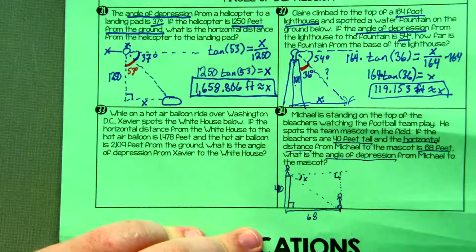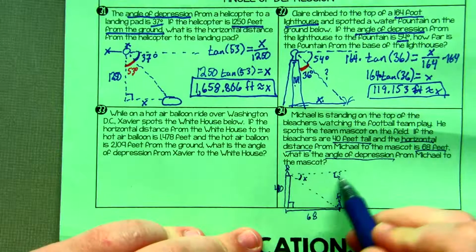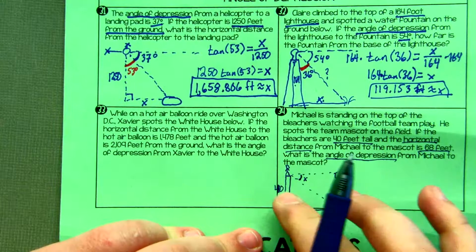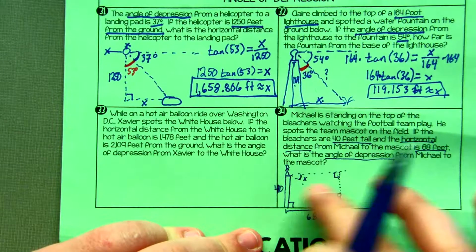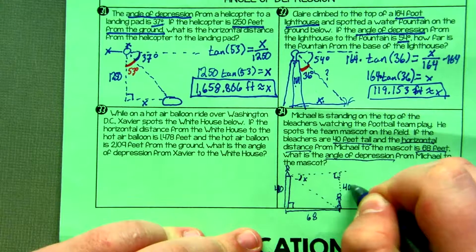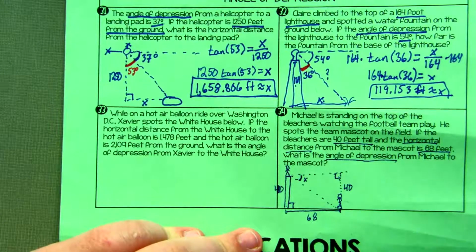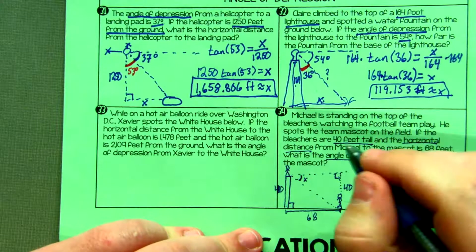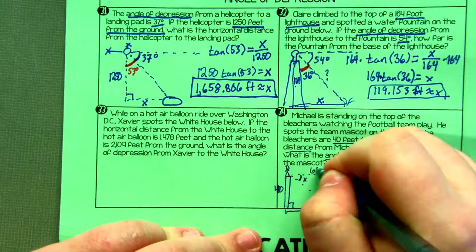And since these are both right angles, these two sides have to be the same. We can say that this is also 40 feet. And since these are right angles, these two sides are the same, which means we've got 68 feet up here.